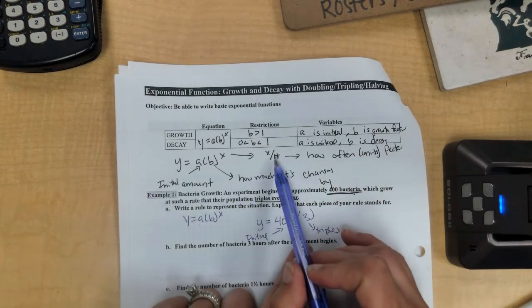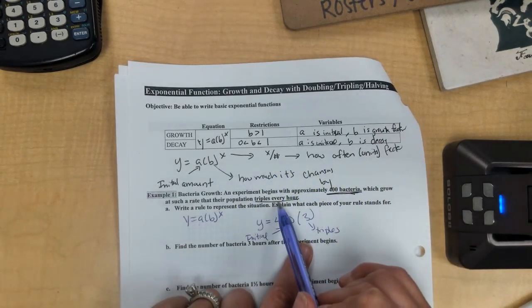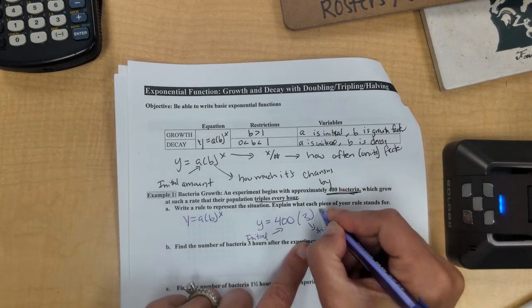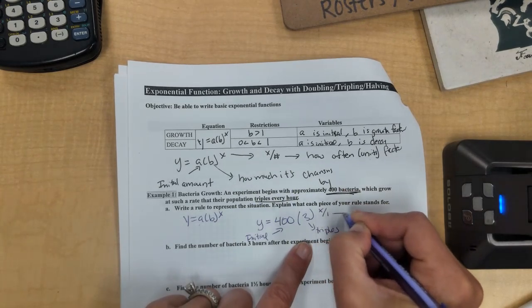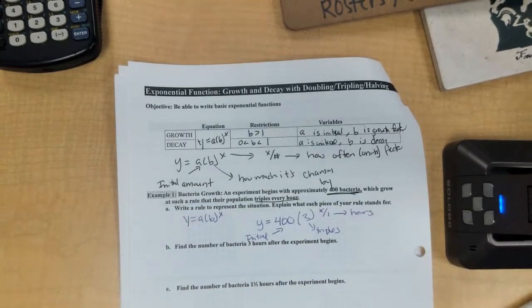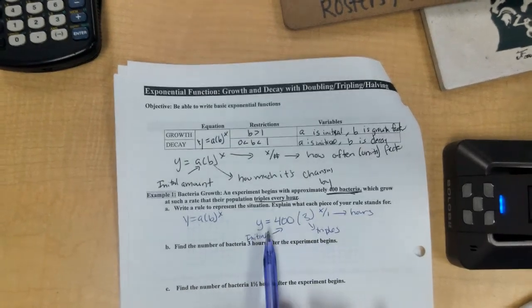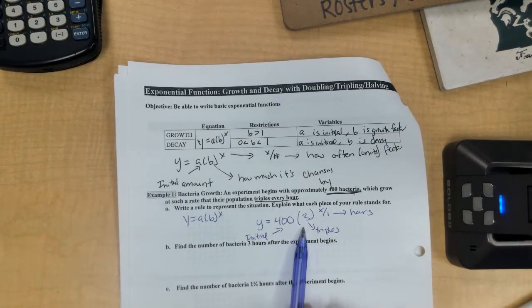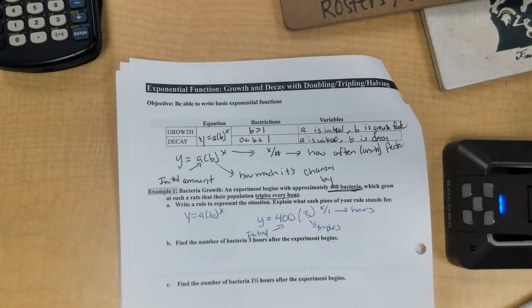And this x is divided by how often it happens. Well, it looks like it's every hour. So x divided by 1, but this is in hours. Okay, it's really important that we label our units. So here is our equation. y equals 400 times 3 to the x divided by 1.